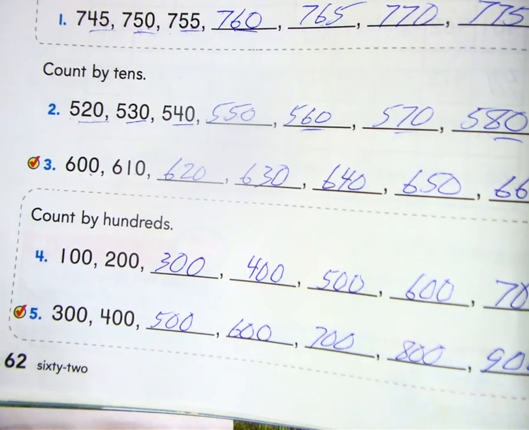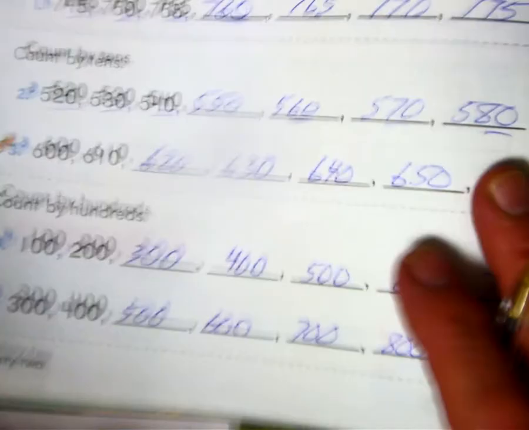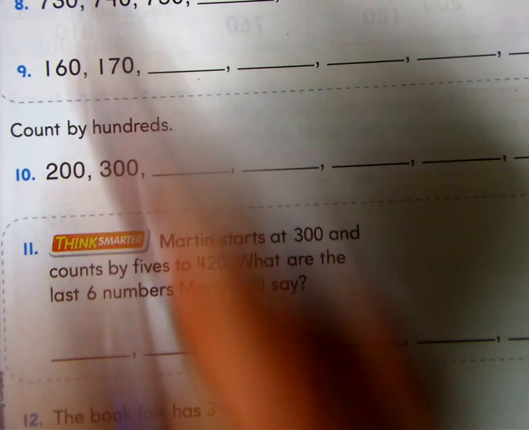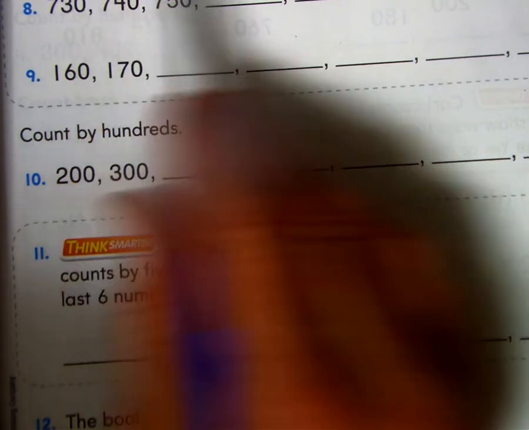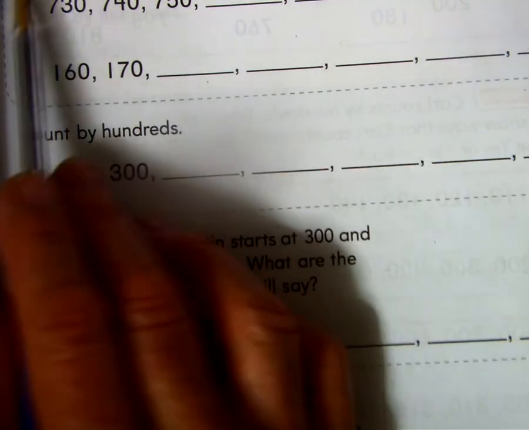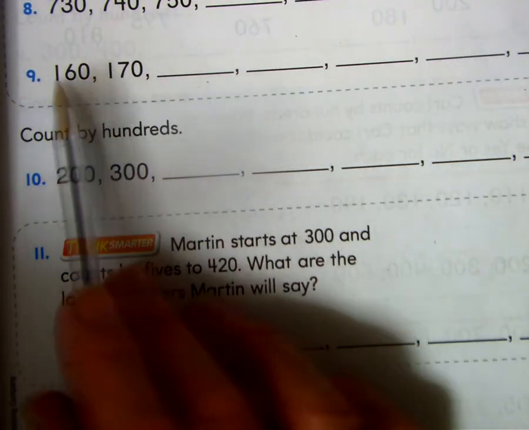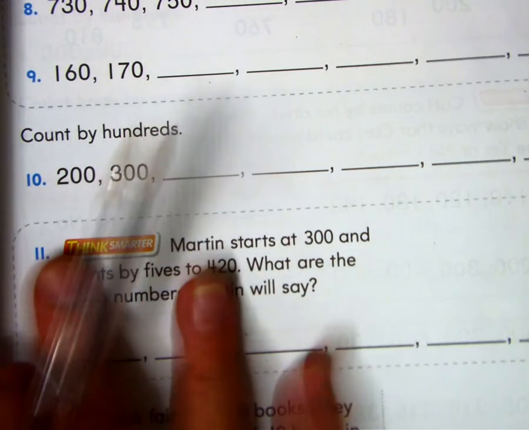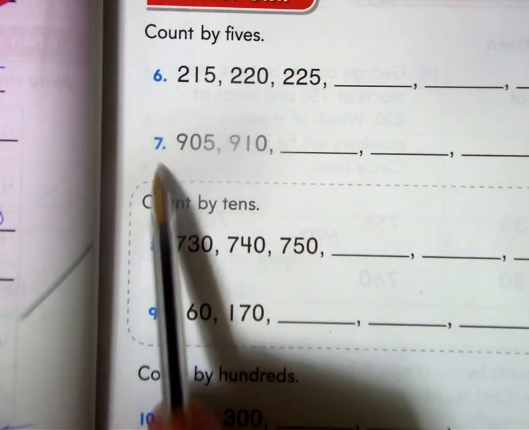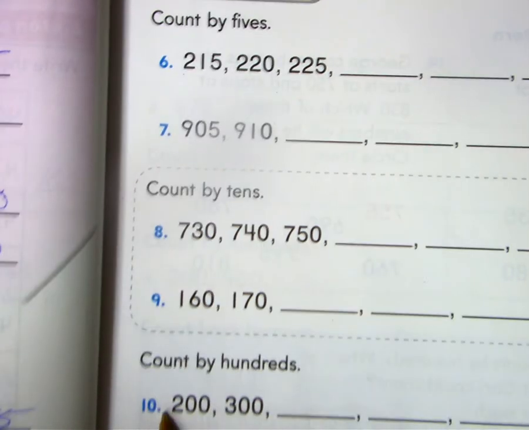Okay, so we've been going 14 minutes. We're going to go for one more page here. Let's see how much you learned. Try this by yourself. Count by fives. Then count by tens. Then count by hundreds. I want you to just go up to number 10. Haz el número 10. So you're going to do number 6, number 7, number 8, number 9, and number 10.